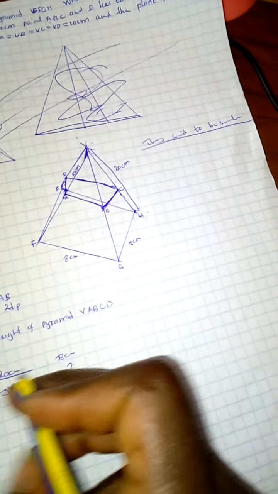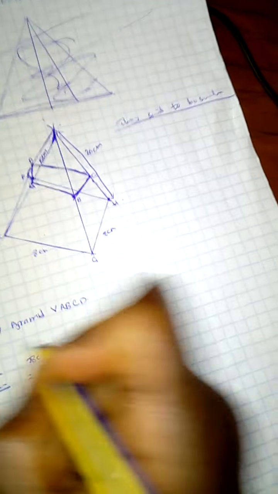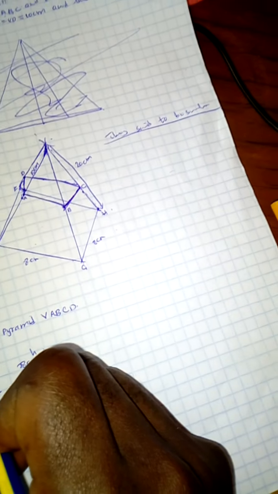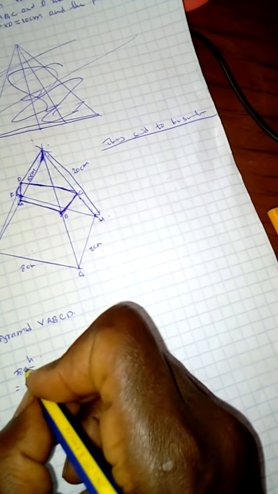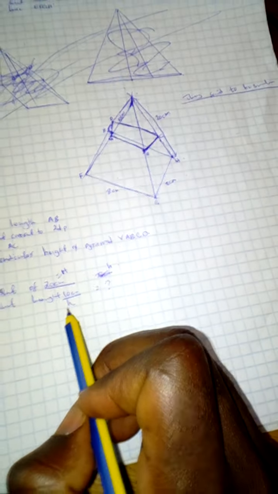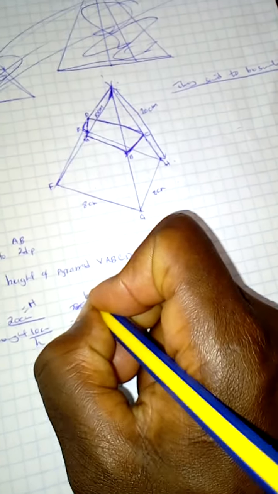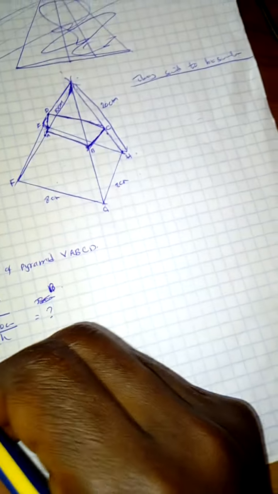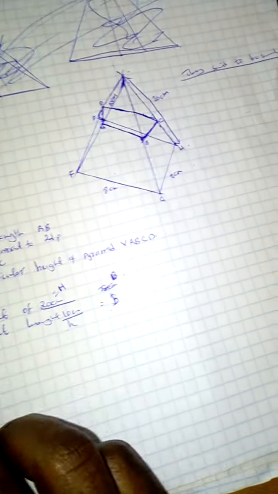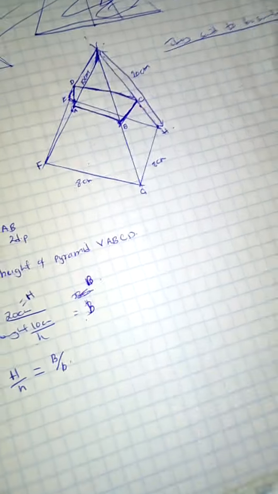Let the slant height of the bigger pyramid be capital H and the smaller be small h. Let the base of the bigger pyramid be capital B and the smaller be small b.